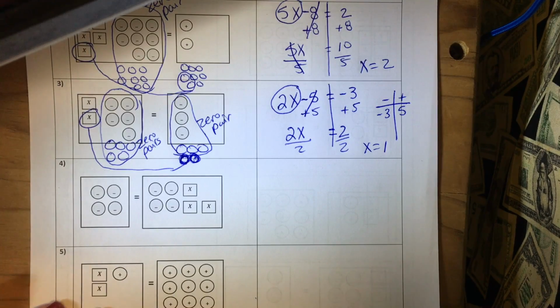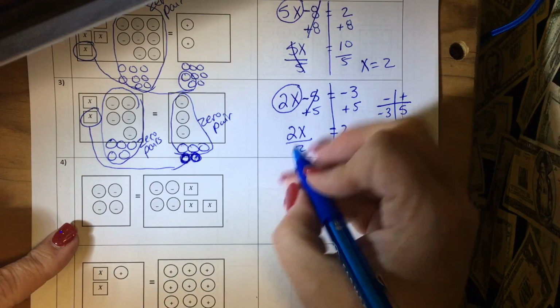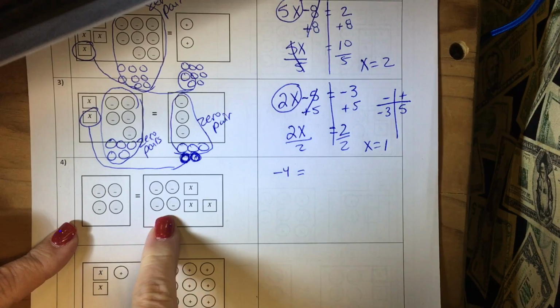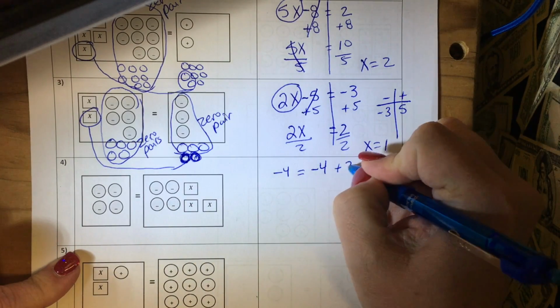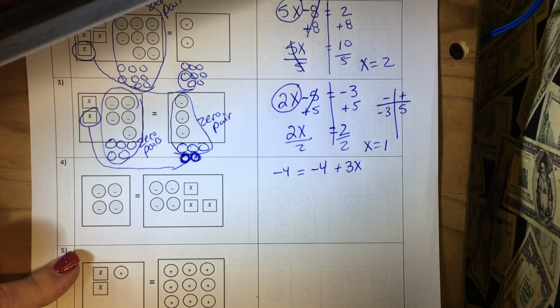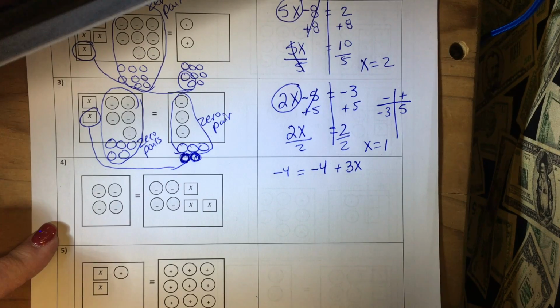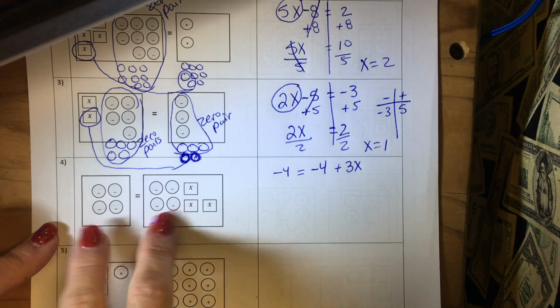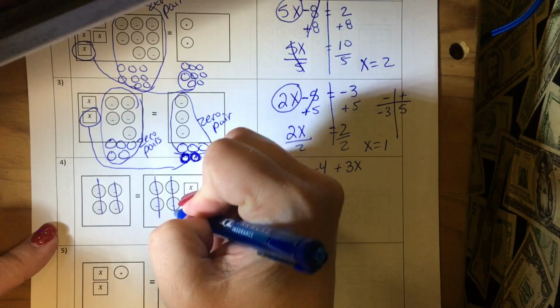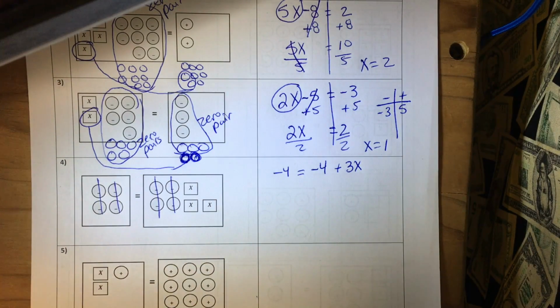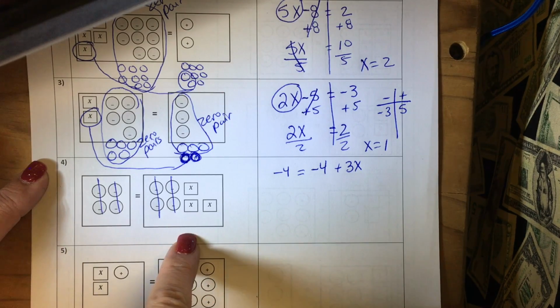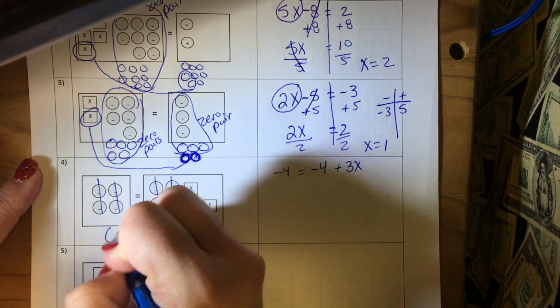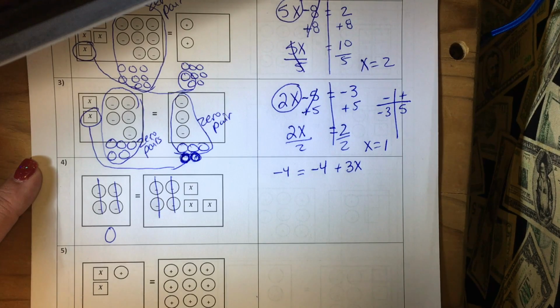Okay, number 4. I have 4 negatives. That's equal to 4 negatives plus 3 x's. All right. So if I have the same thing on both sides, I can subtract it away. So I have 4 negatives on both sides, so I can subtract that away. Taking the same thing away from each side still makes my equation balanced. But I wind up with 3 x's over here, and I don't have anything over here. I've got nothing left. I've got 0.